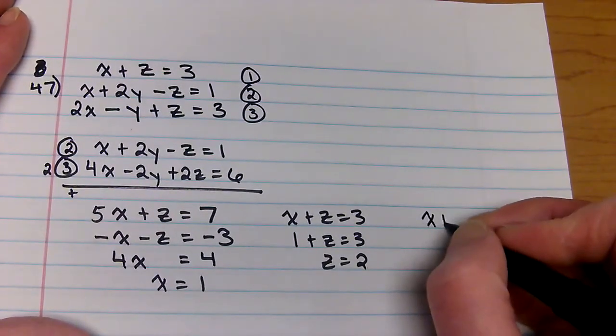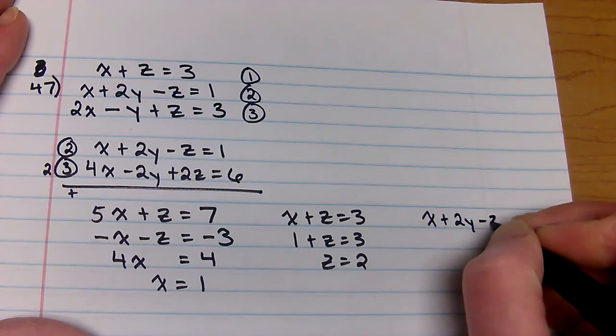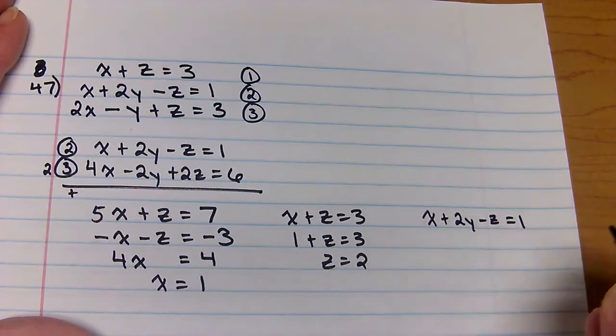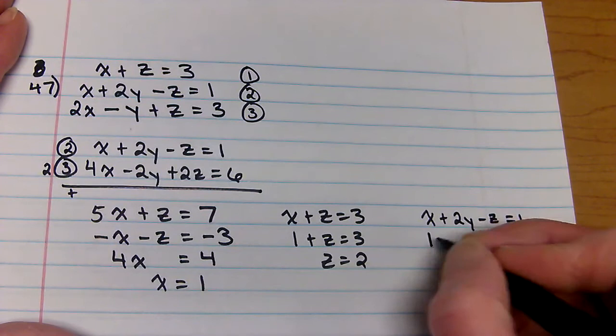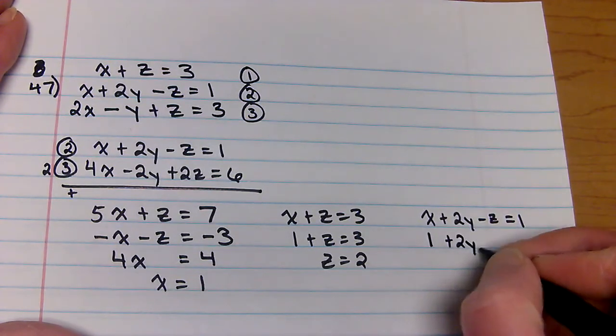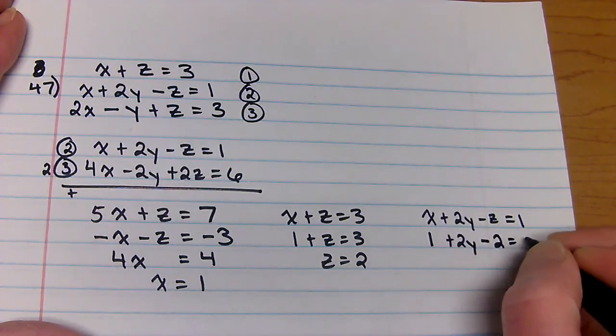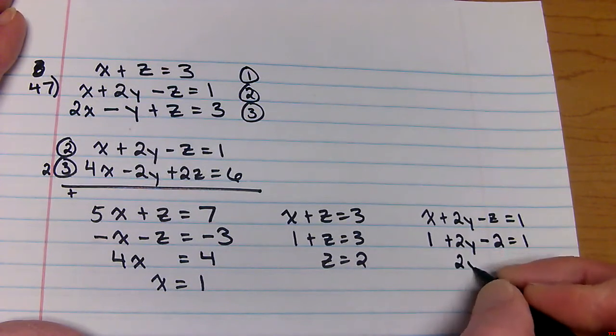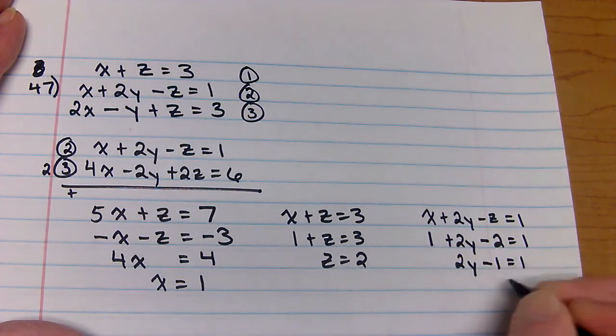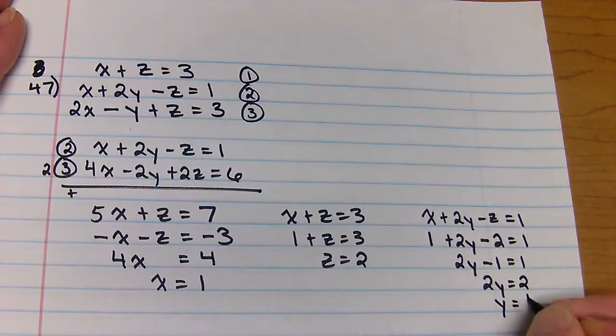Now I'm going to use equation 2 to find y. x was 1. z was 2. So now I've got 2y minus 1 equals 1. 2y equals 2. y equals 1.